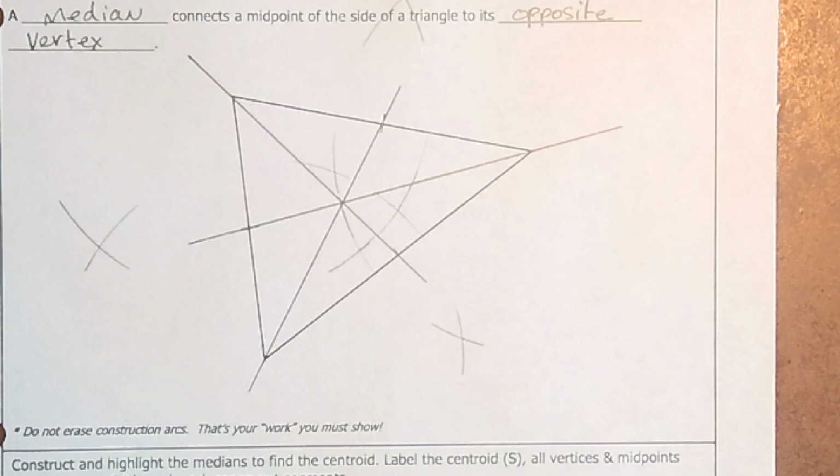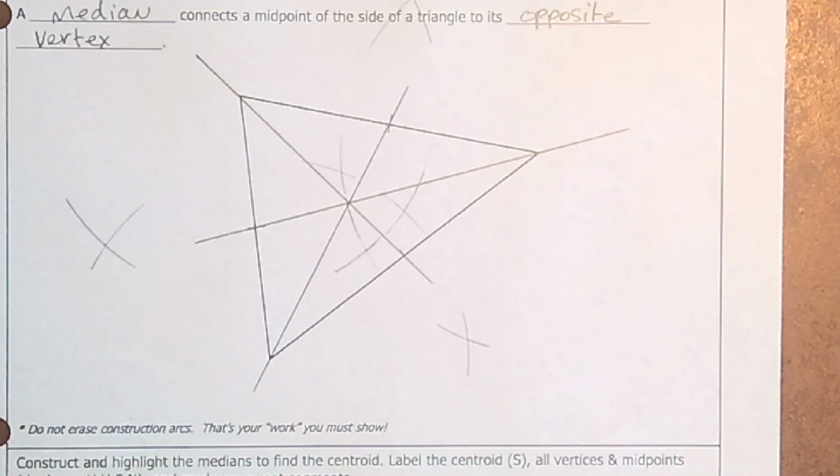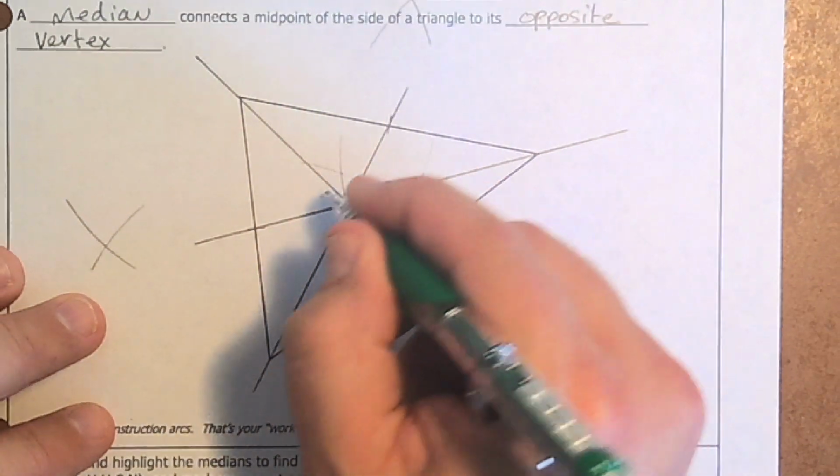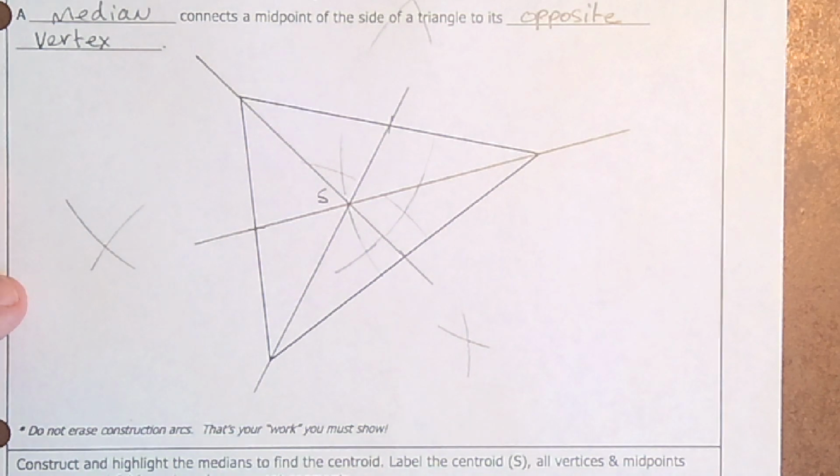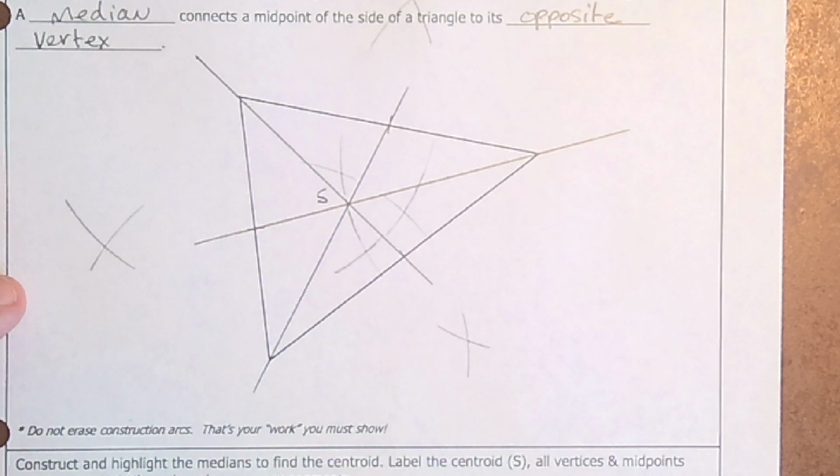All right, if you constructed your centroid, your 3 medians, you should have found your centroid right there. And that we're going to label S. That's point S because that's our centroid. So let's label that S. S is going to be our centroid point.